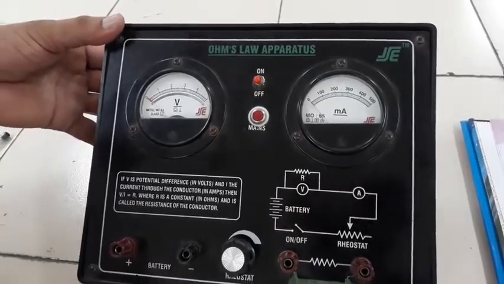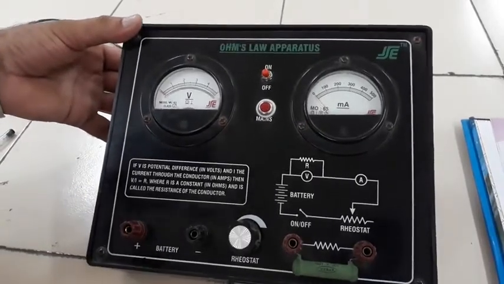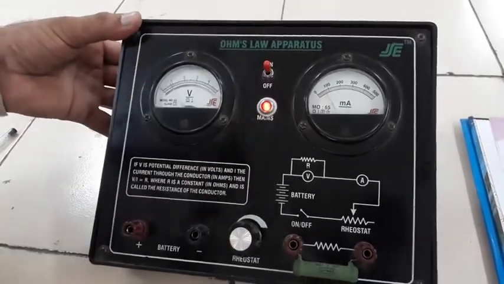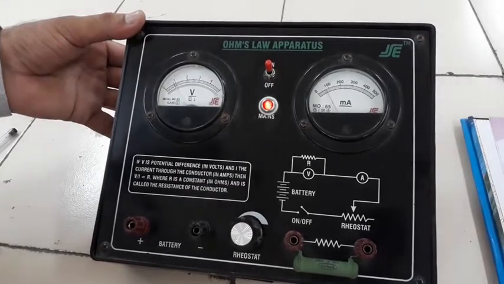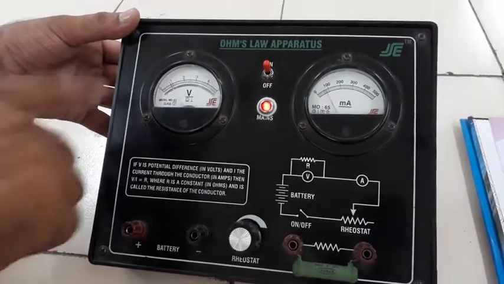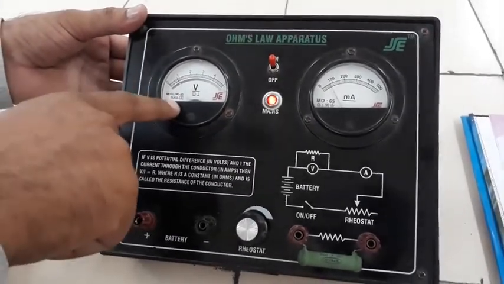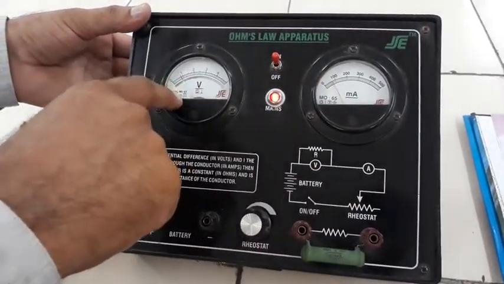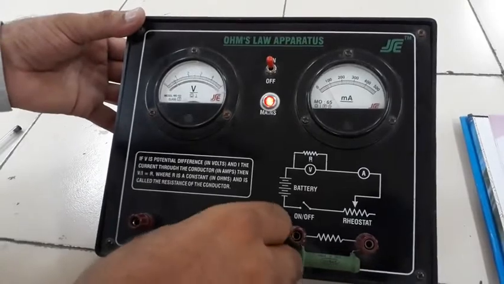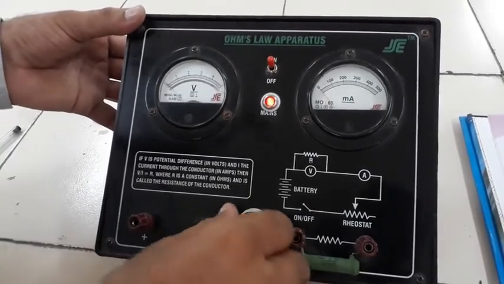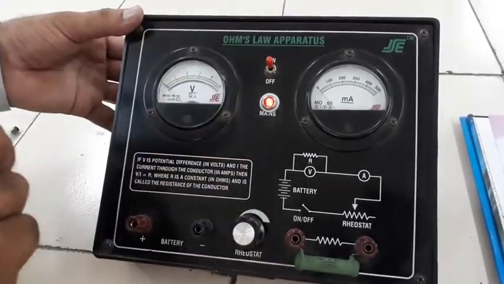Okay students, now we are going to perform the experiment. First switch on. Now you can see that the needles in both the voltmeter and milliammeter deflect. So first set these needles at 0.